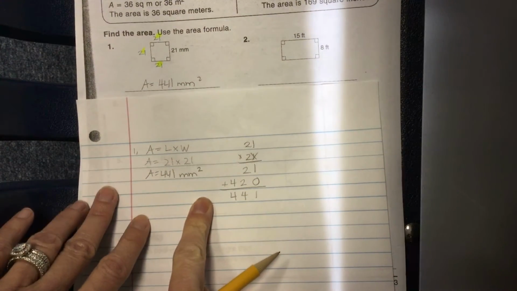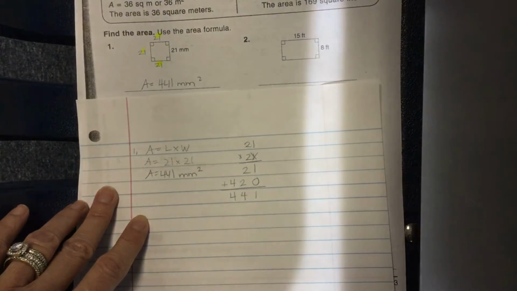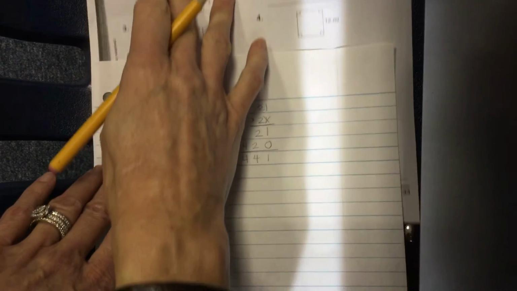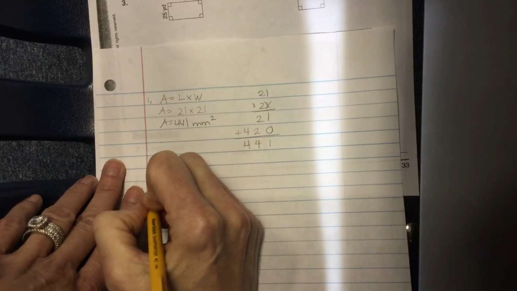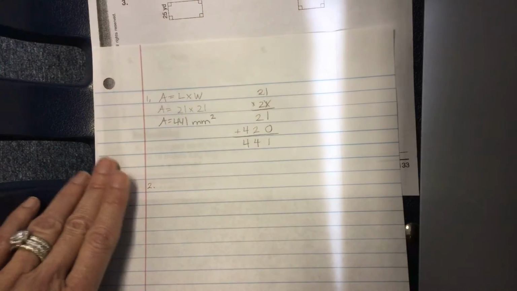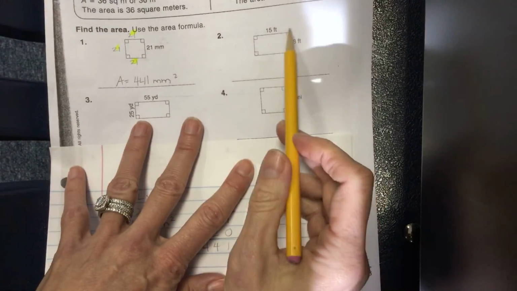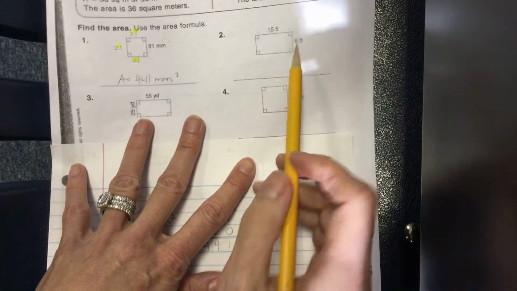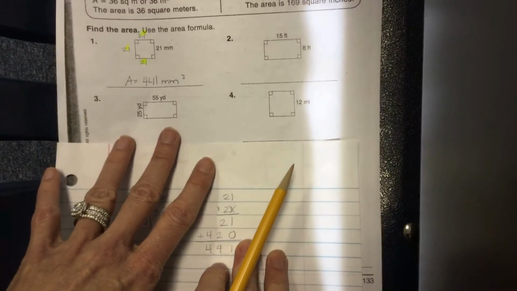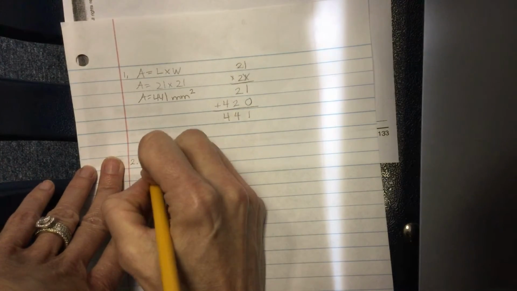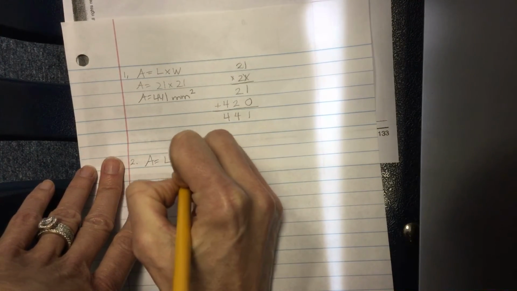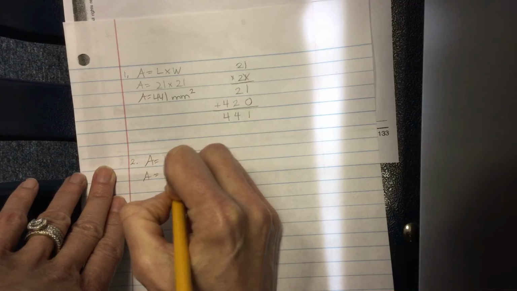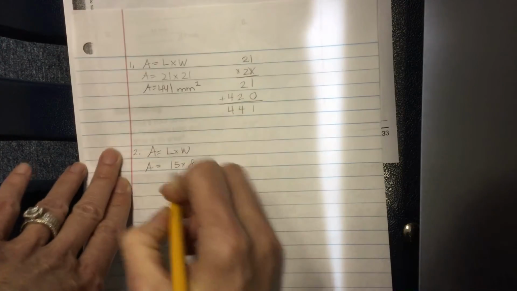So your work is going to be done on notebook paper, but your answer is going to go on your worksheet. So let's take a look at number 2 together. And look, my work is nice and neat and organized. So number 2, my length is 15 and my width is 8. And this is obviously a rectangle. Remember, area equals length times width. Area equals 15 times 8.